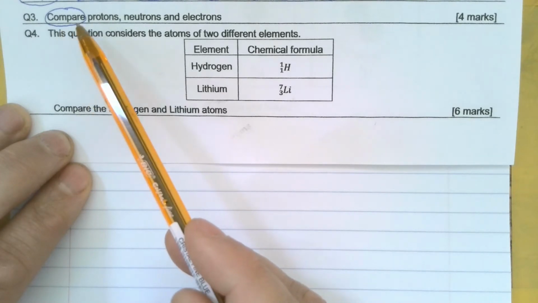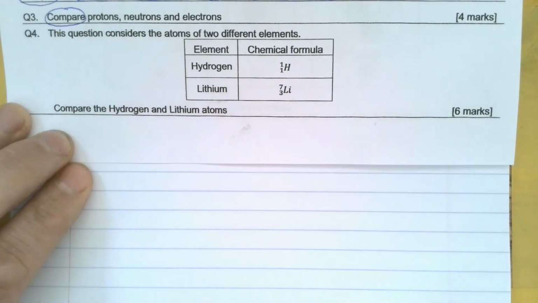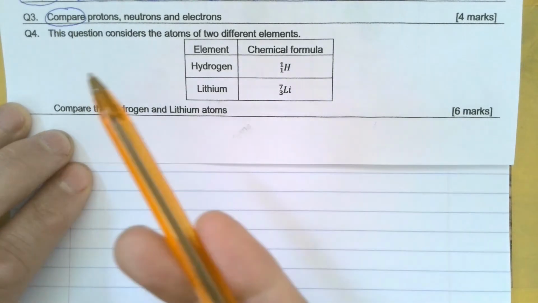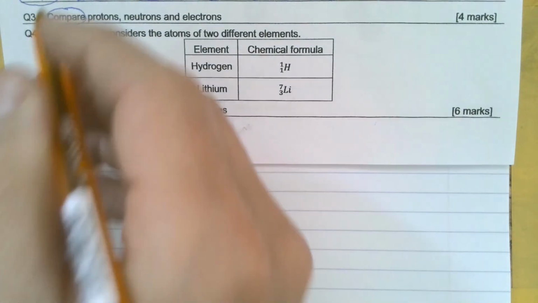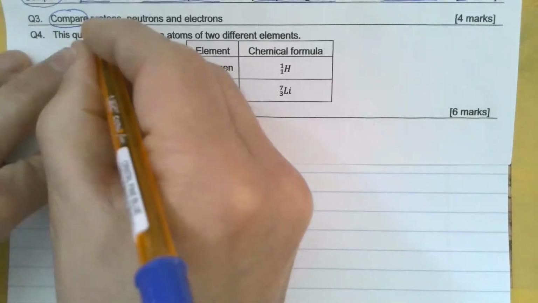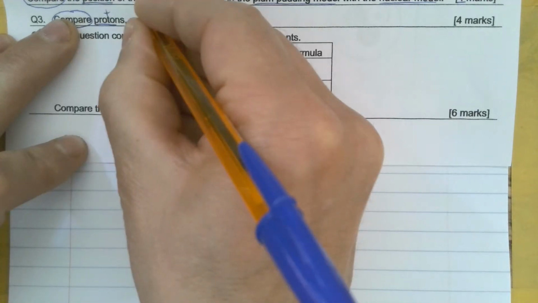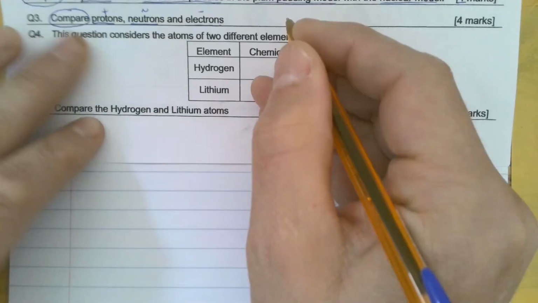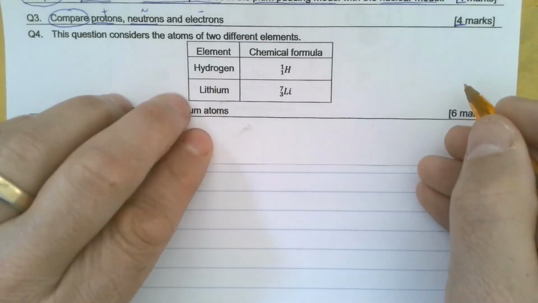Over the next few weeks, we're going to look at different types of command word. Okay, so I know right now this is the only word we've got, but it's a good habit to get into, so please make sure you do that. So compare protons, neutrons and electrons. Right, what do we know about protons? We know they're positive, we know neutrons are neutral, we know electrons are negative. It's worth 4 marks. Okay, so there's 4 things.